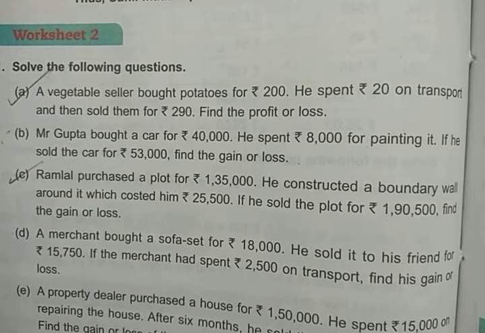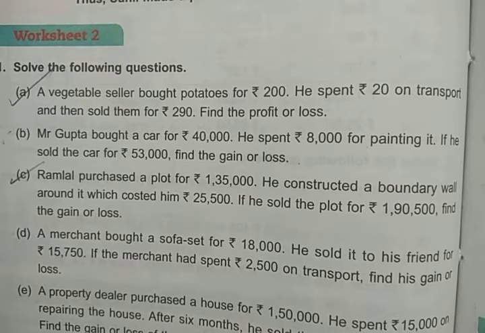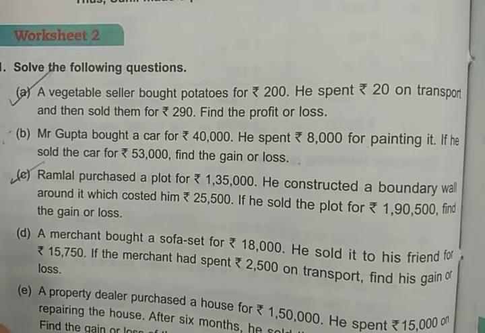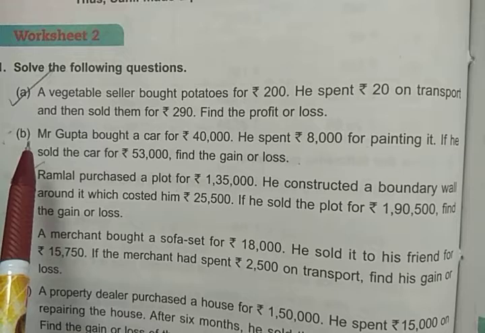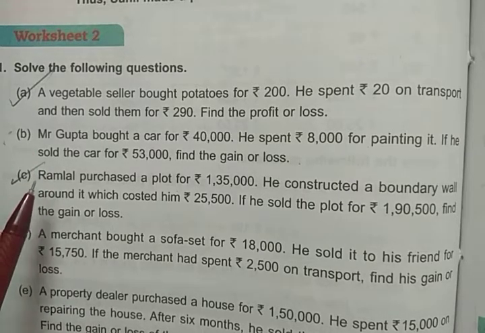Hello students, in the previous video we started worksheet 2 of unit 11 and learned that when we purchase something and spend some extra money on it, that extra money gets added to the cost price to get the actual cost price. We have done 2 questions of this worksheet. So today we will discuss the remaining part. So we are on part C.